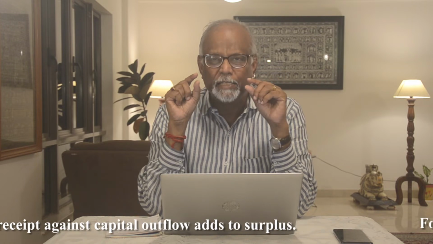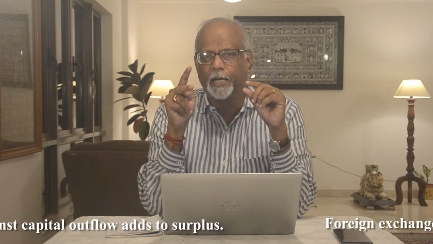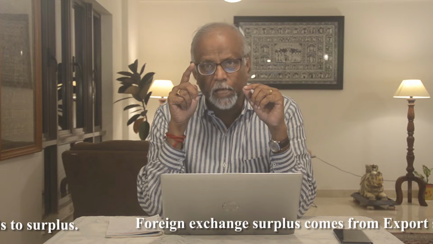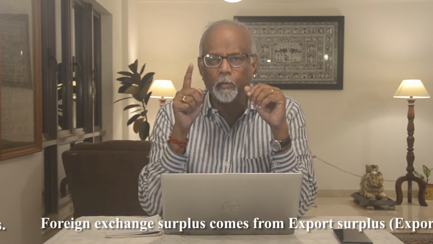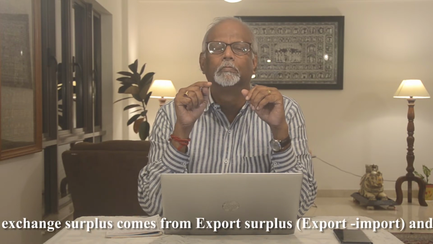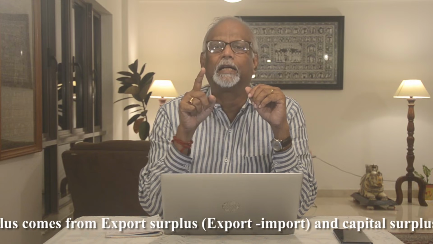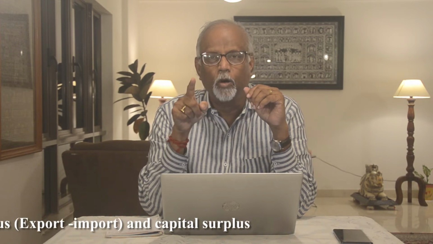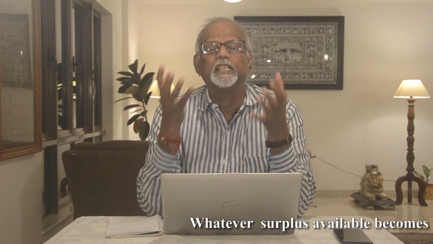So foreign exchange surplus comes from two factors. One, the export surplus, that means exports minus imports, and another is the capital surplus, that means capital receipts less capital payments. Whatever surplus will be there forms the foreign exchange reserve of the country.